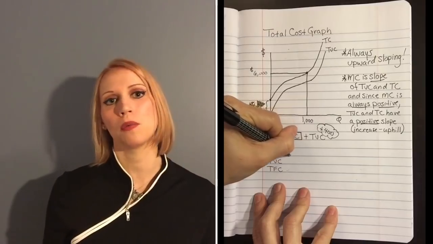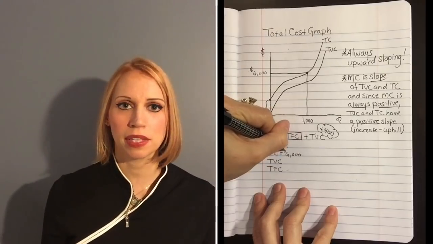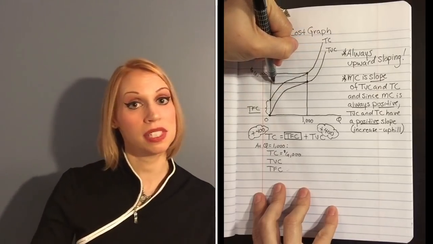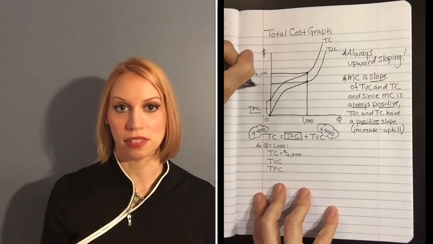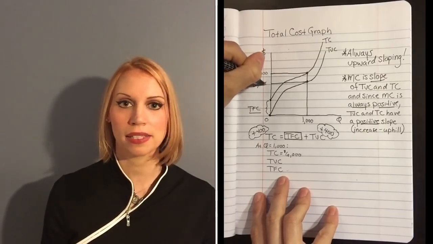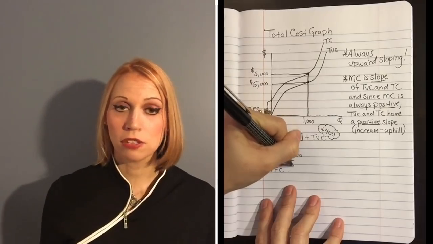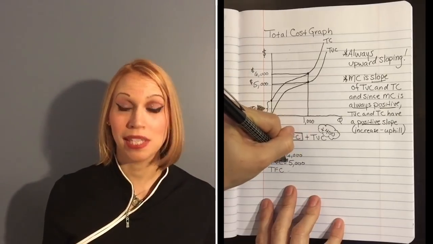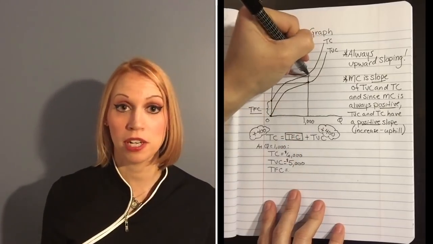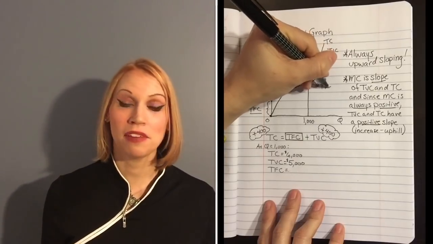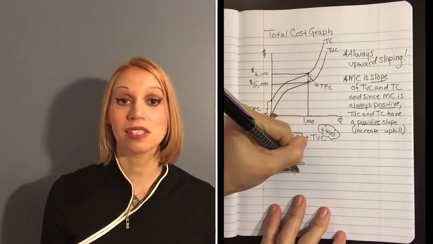It's a big number. Why? Because it's how much to make everything. If we're trying to figure out our total variable cost, start at your quantity, go up until you hit your TVC curve, and that's $5,000. Just read it straight off the y-axis. And then if you're looking for total fixed cost, all you have to look for is the difference between your total cost and your total variable cost, that constant gap. So between 6,000 and 5,000, your total fixed cost is 1,000.